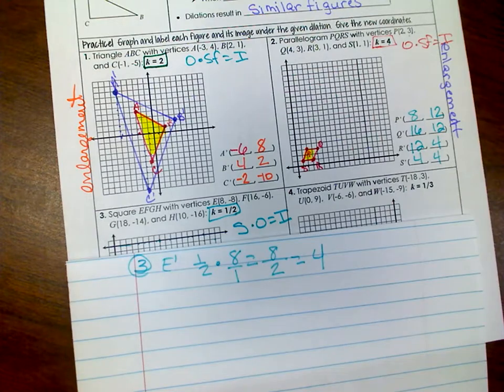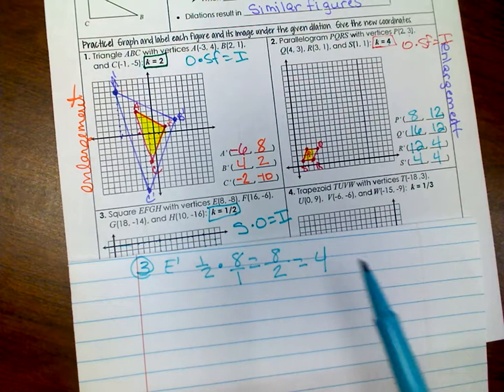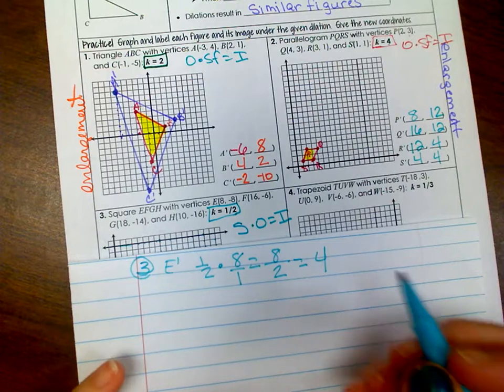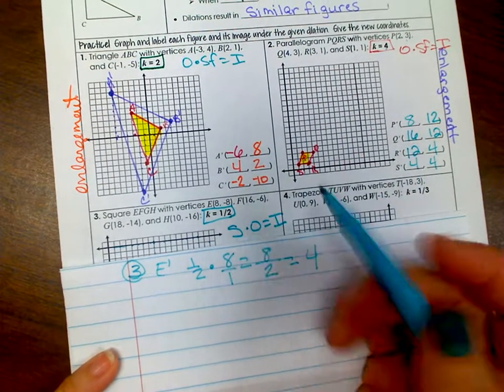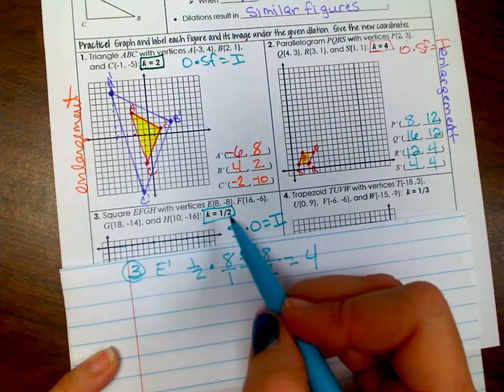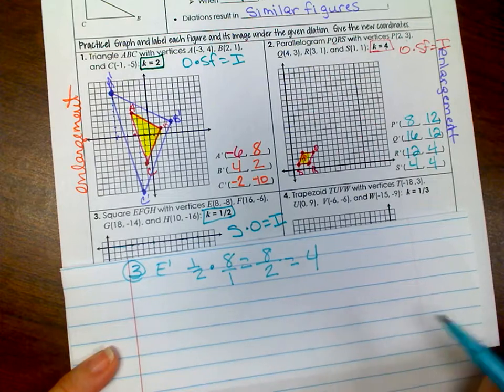Okay, if you notice what we did with a half, we divided by 2. So if your fraction is a 1 over a number, we're going to simply divide it instead of showing all your work.